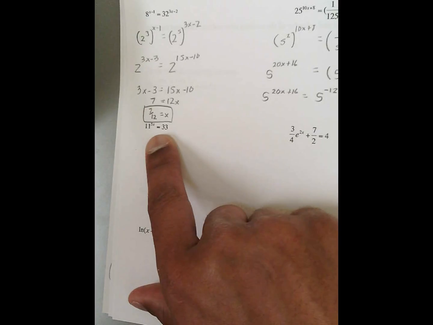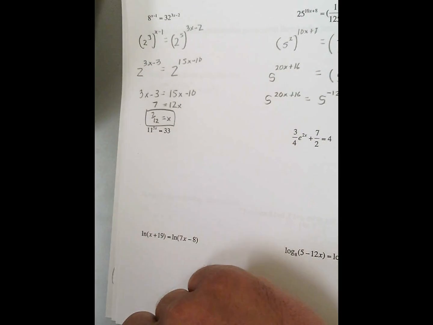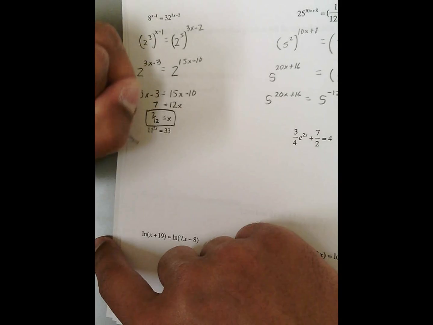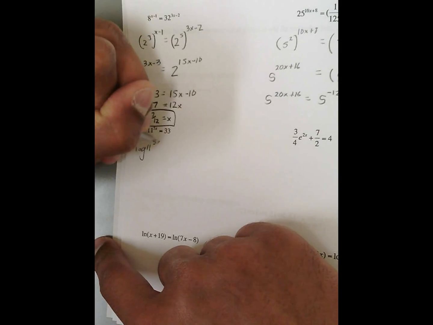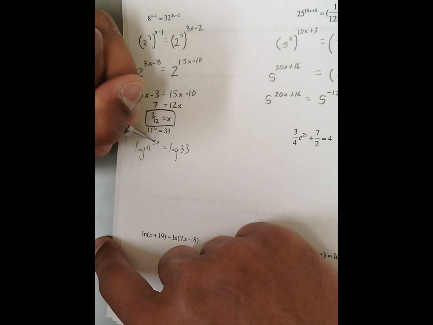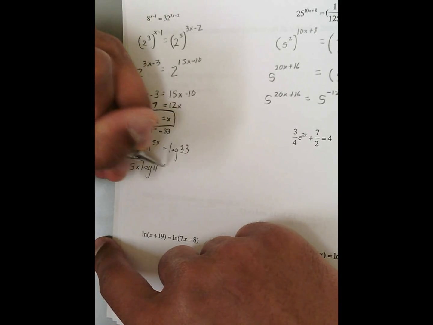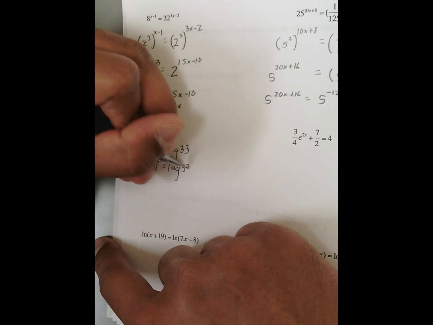Okay, 11 to the 5x power equals 33. 11 and 33 cannot be written as the same base, so I need to take the log of both sides. Remember, logarithms undo exponents. They do that by using the power identity. That means I can bring this 5x out to the front. Now I have a linear equation.